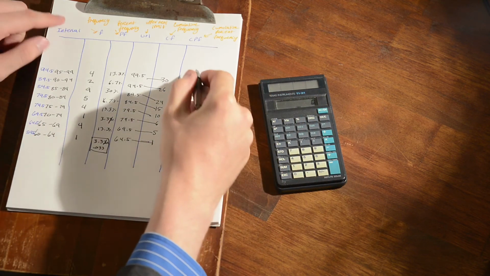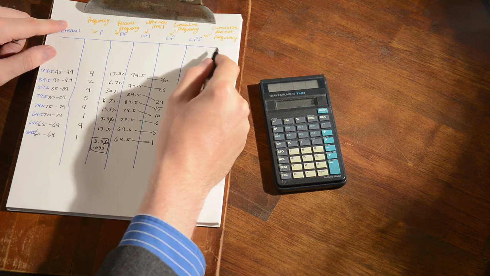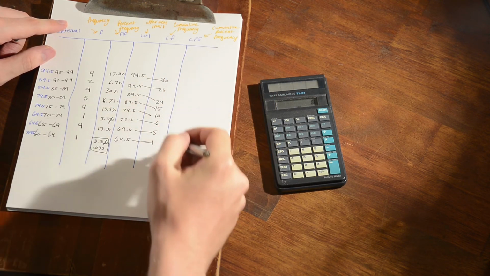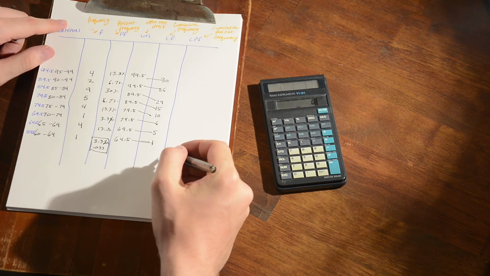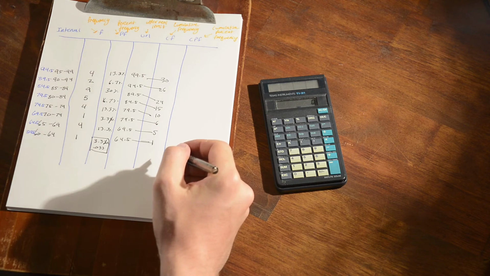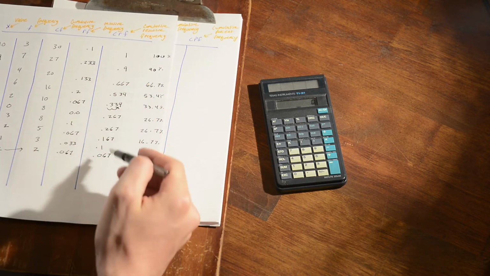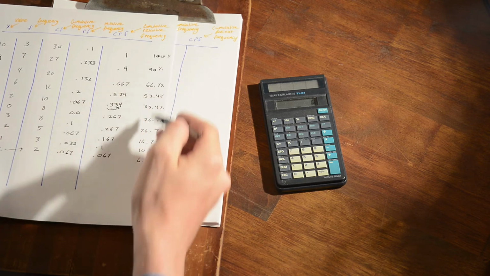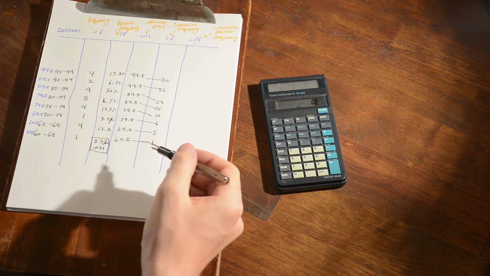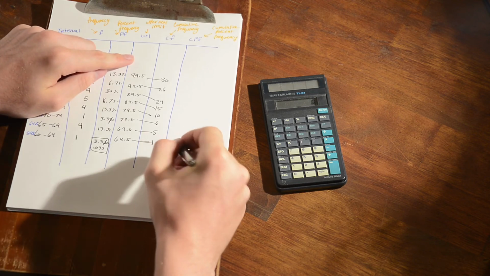Alrighty. Next, we have our last column, cumulative percent frequency. This is just like our relative frequency, except we have converted it into a percentage, just like you saw in our last video. We converted cumulative relative frequency into a percentage. So here we go.